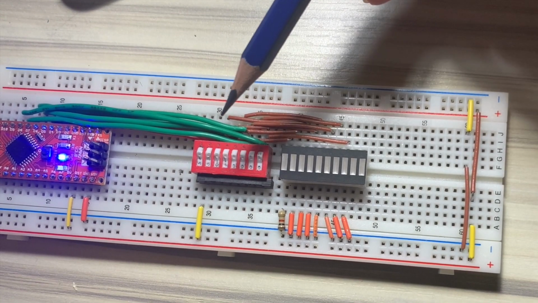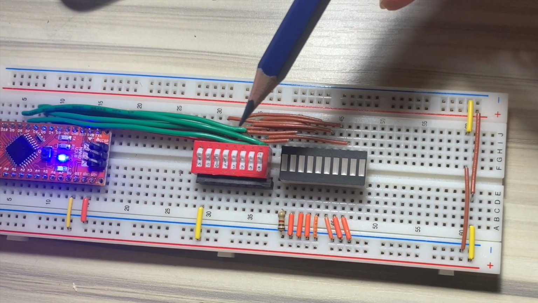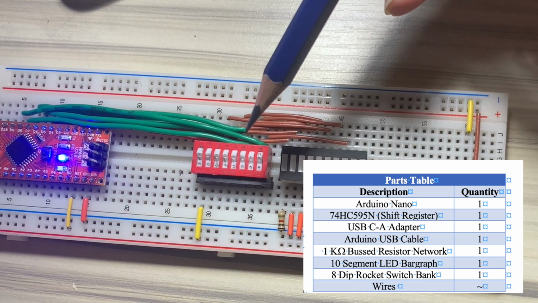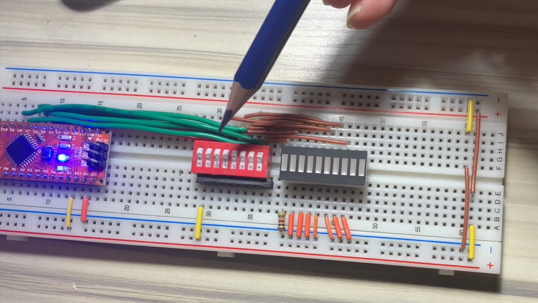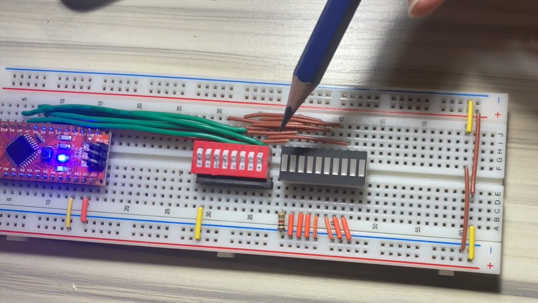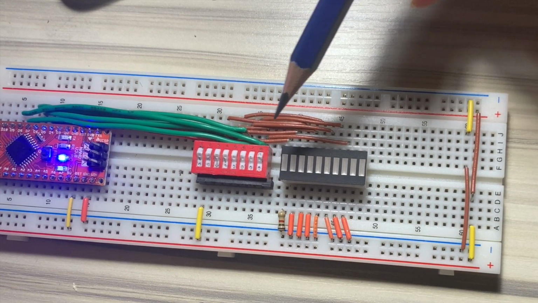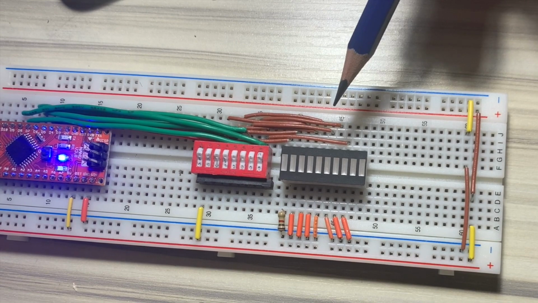This is the binary game. The bottom right indicates the parts used in this project. There are 8 switches as you can see, with each switch representing a different bit. To demonstrate, I will turn on each switch as its output will be presented on this bar graph.